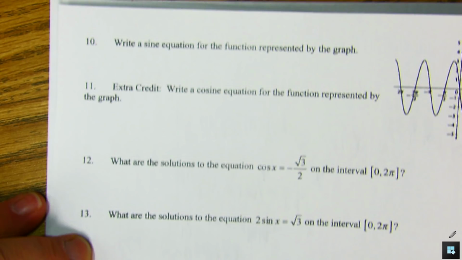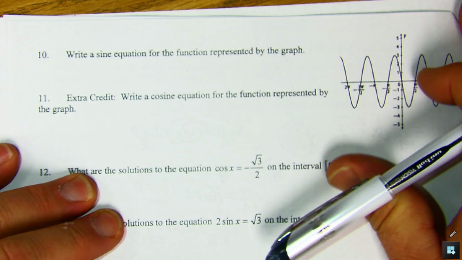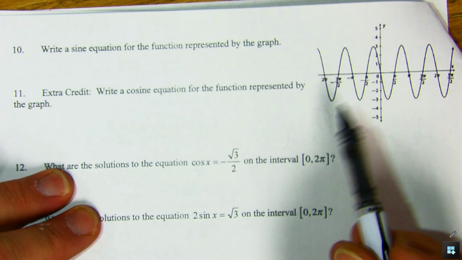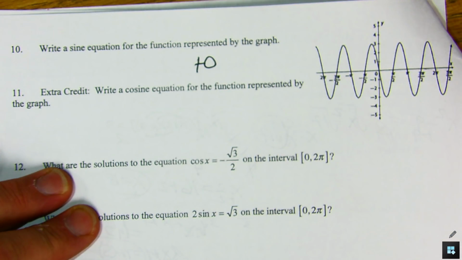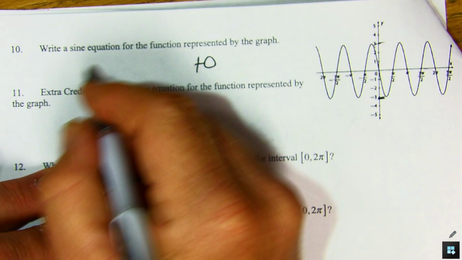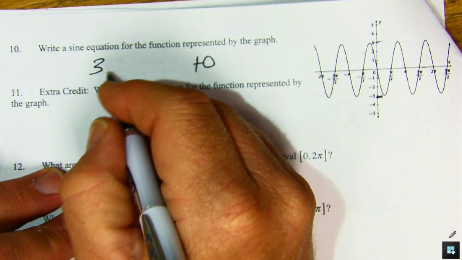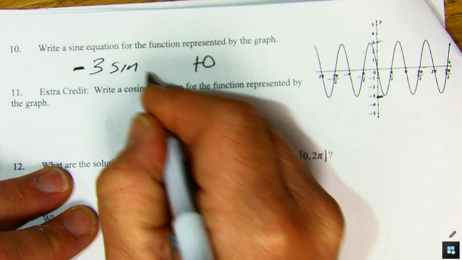Write a sine equation for the graph. Sure. Notice first I would look at my midline. It's 0, so plus 0 at the end. The amplitude looks like it goes down to 3 and up to 3, so the amplitude is 3. It does start in the middle, so that's going to be a sine curve. But then it goes down, so it's a negative.